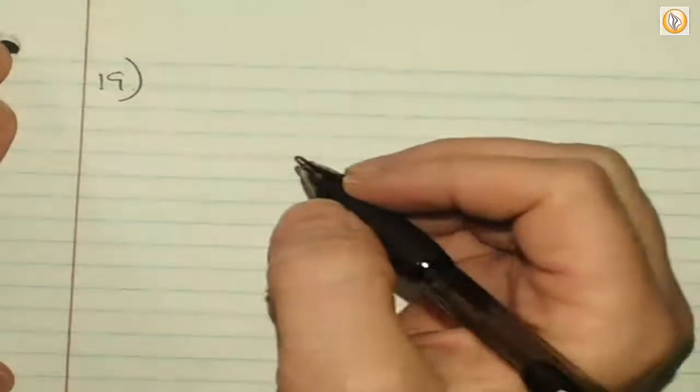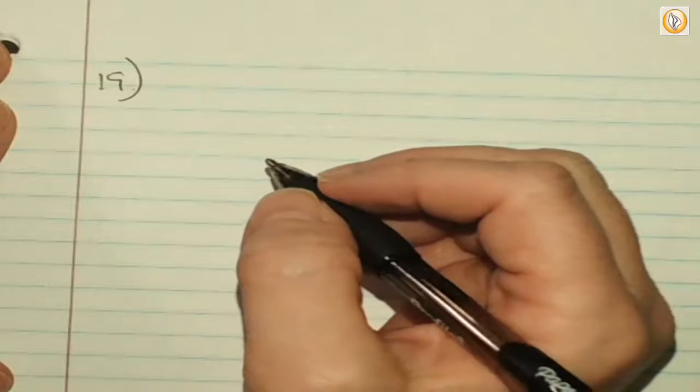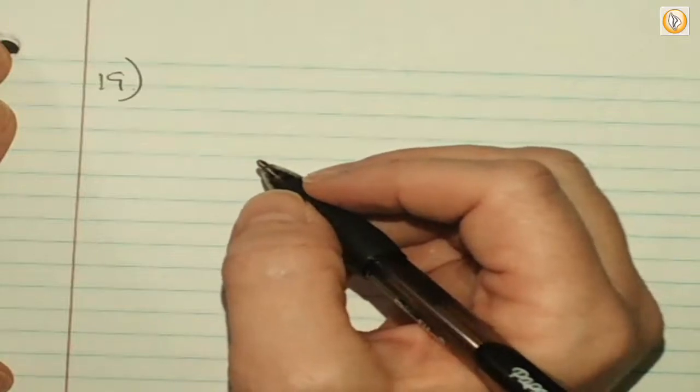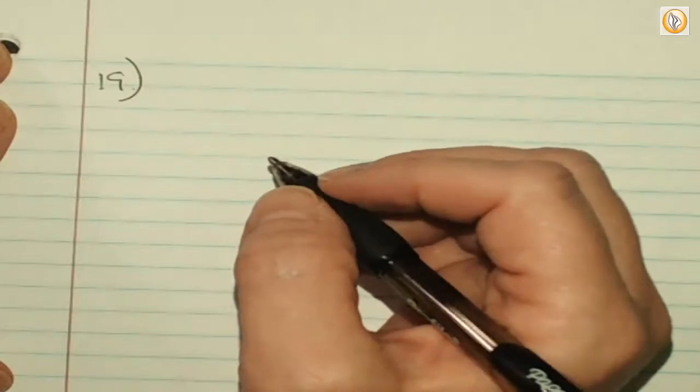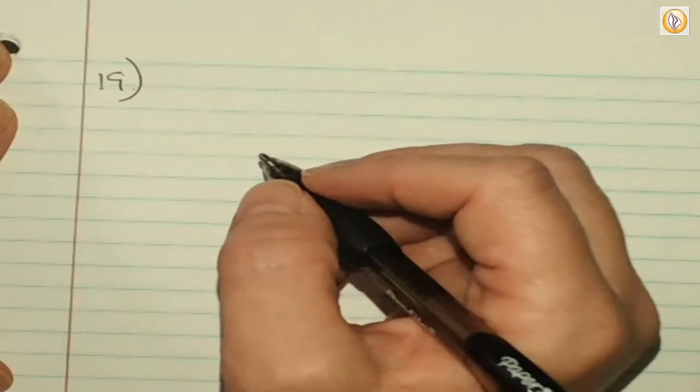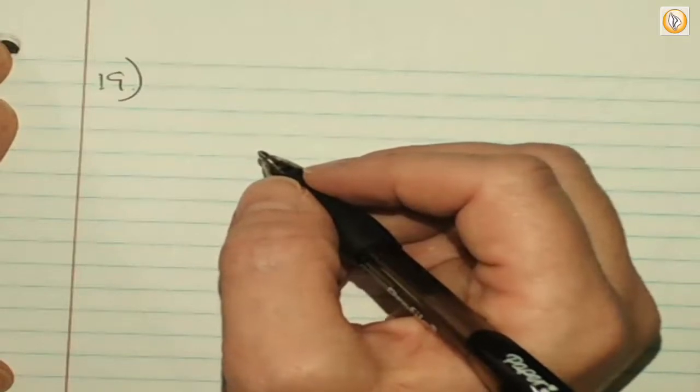For each relation, give the other representations and state whether the relation is a function. Okay, I'm gonna be nice to y'all. I'm not gonna ask you to rewrite them in a map or a table. All I need is for you to tell me if it is a function or not.